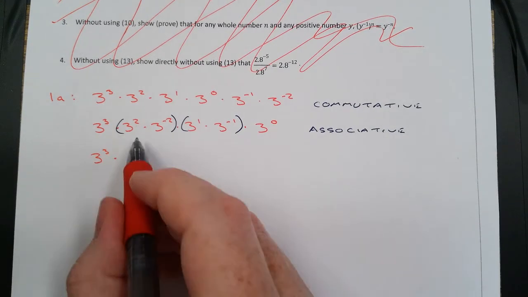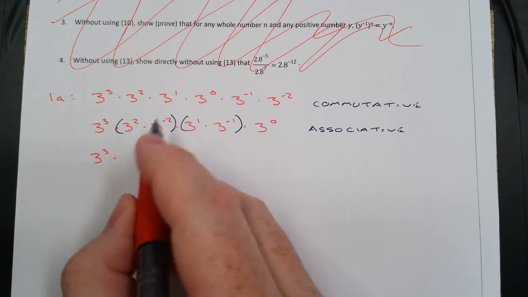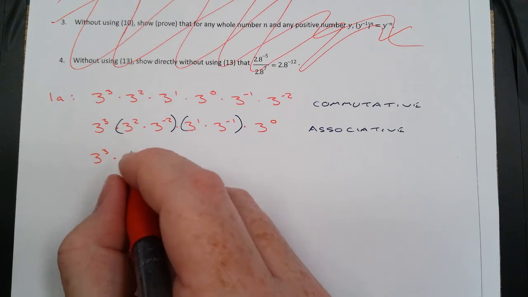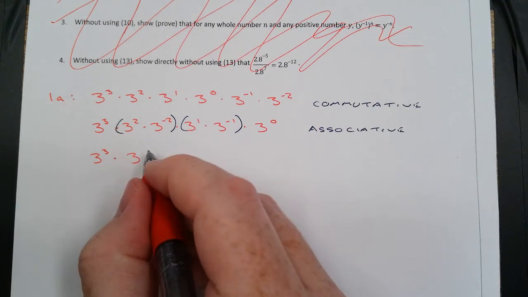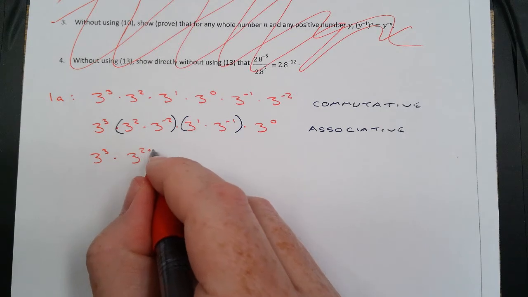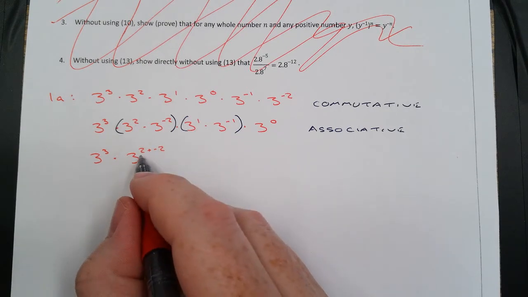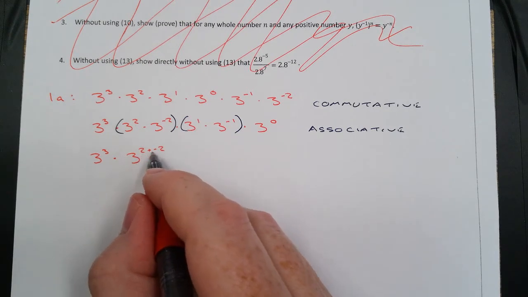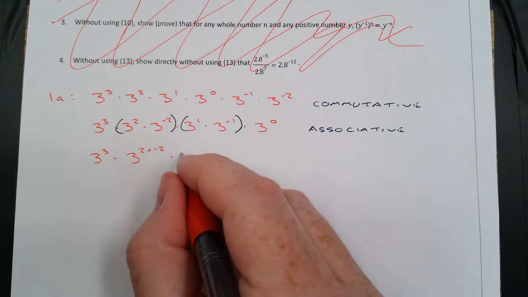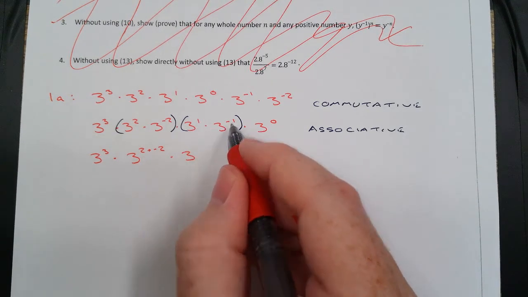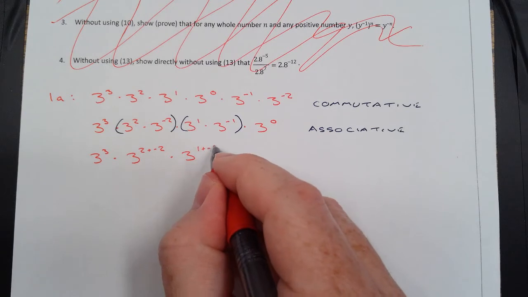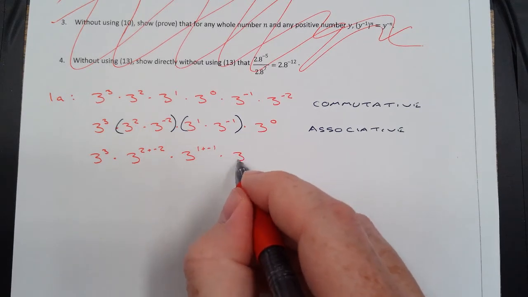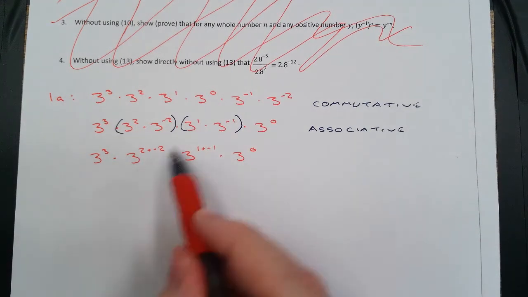Now for 3 to the second times 3 to the negative second, you should remember your rules from lesson 2, where we just add the exponents. Same thing works for 3 to the first times 3 to the negative first. We just add the exponents. I did the parentheses first.